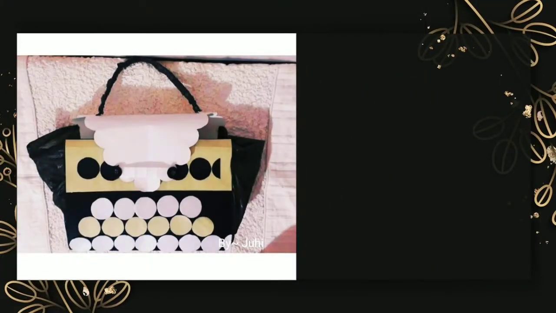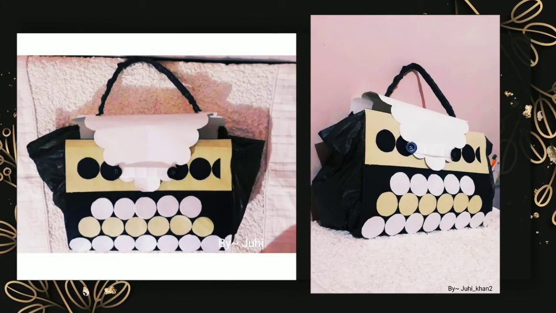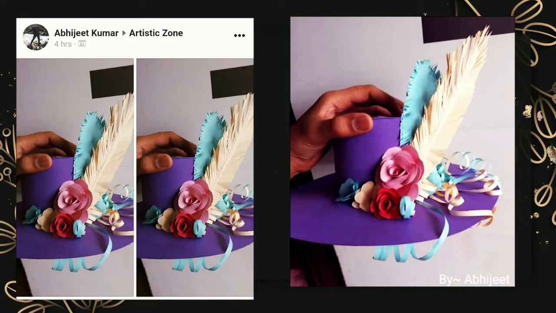So this is a lady's handbag beautifully created by Juhi. As you can see, the design elements have been cut very precisely and the color combination is also looking very decent. And this is an outstanding hat created by Abhijit. As you can see, those flowers are looking absolutely amazing on this and the color is also just wow.